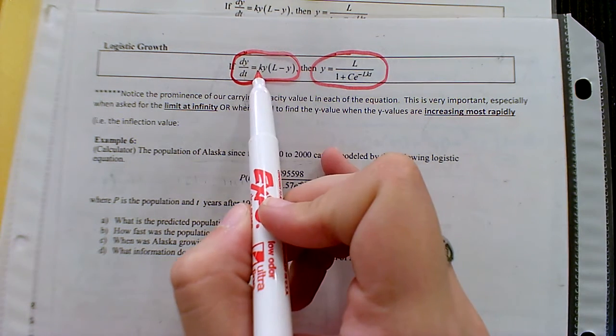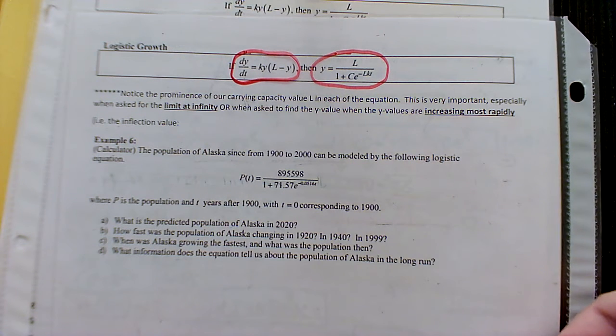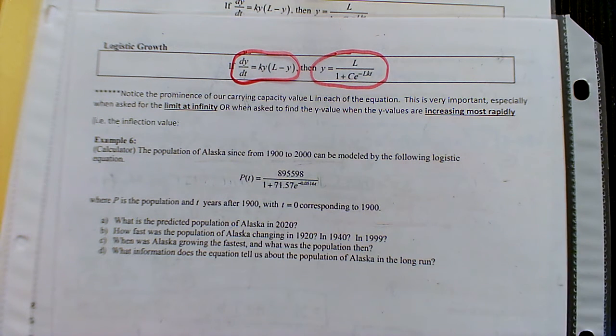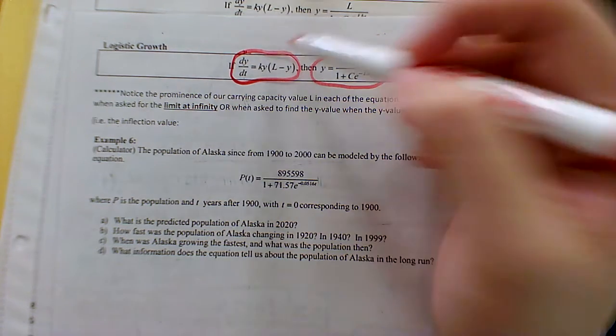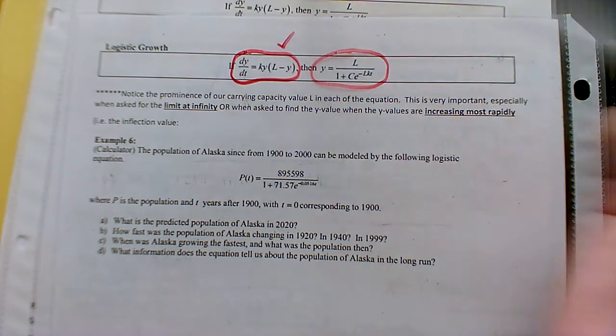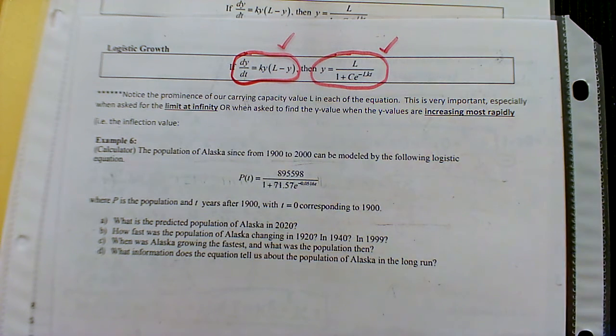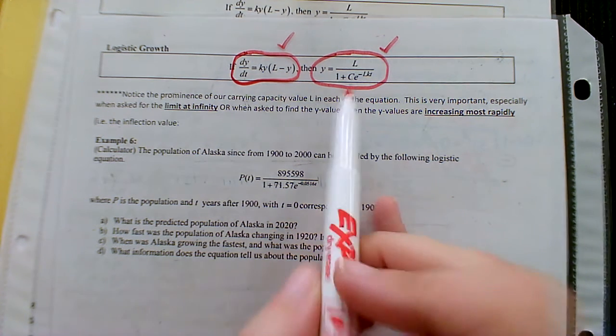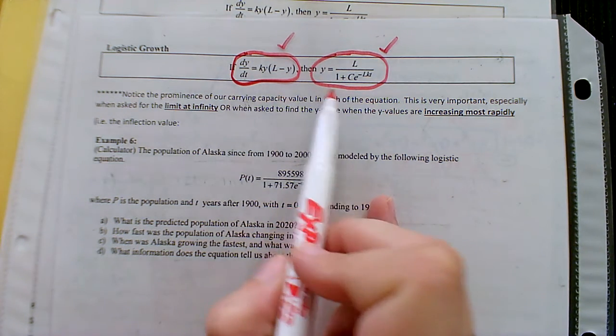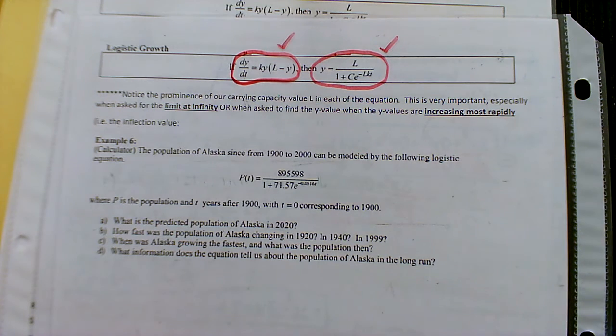It doesn't matter what the k value is, it doesn't matter what the L value is. We'll eventually be able to figure those out, or maybe they'll even give them to us. But if this is your logistic growth differential, this is your logistic growth solution every single time. Do you see how we came up with that equation? Instead of me just giving it to you, we actually figured out where it came from.